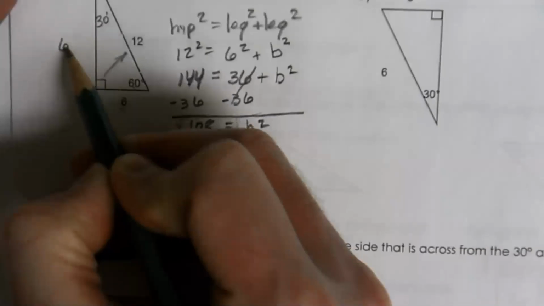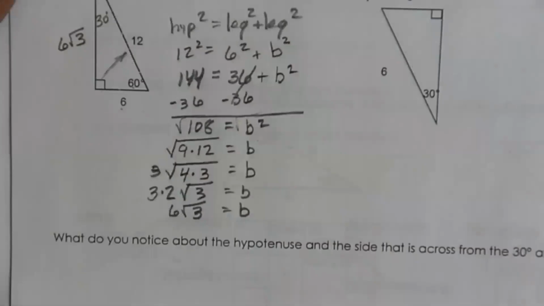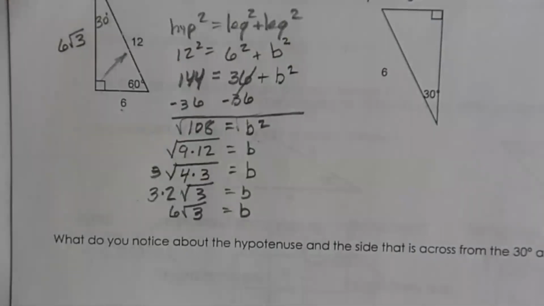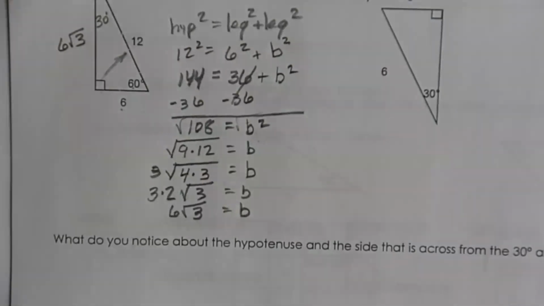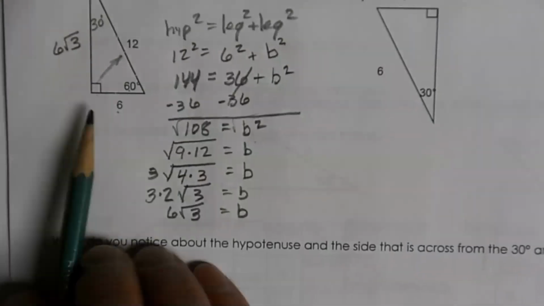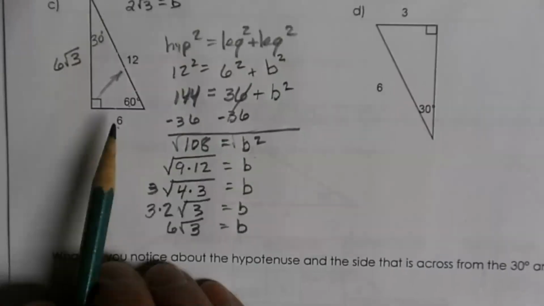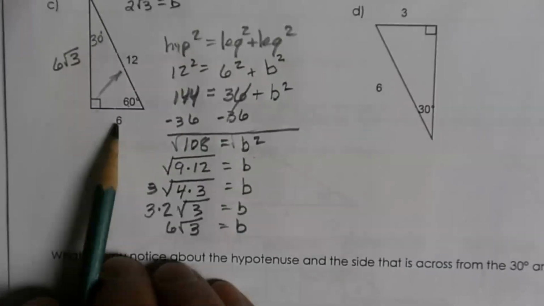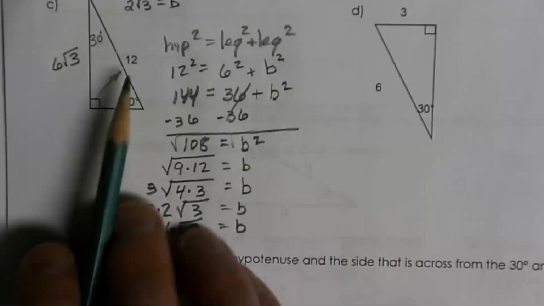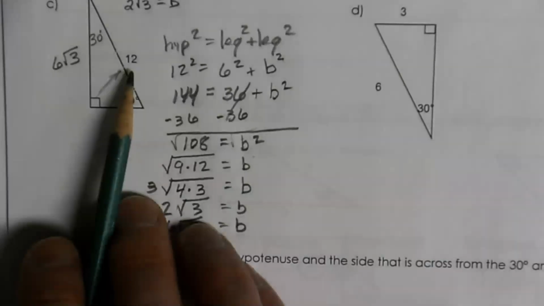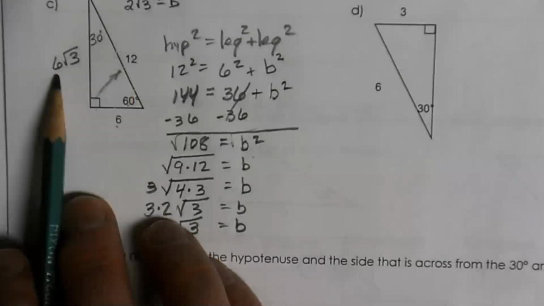That is so okay. So we got our 6 root 3 as our missing side. So let's take a little review at what we're looking at. The sides of this 30, 60, 90 triangle are 6 for the short leg, 12 for the hypotenuse, and 6 root 3 for the long leg.